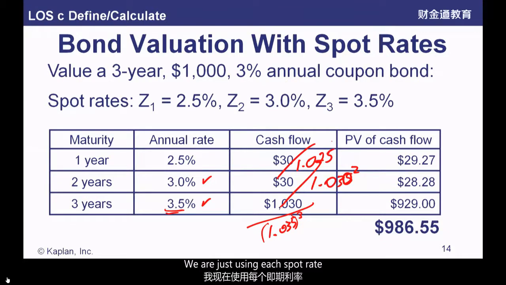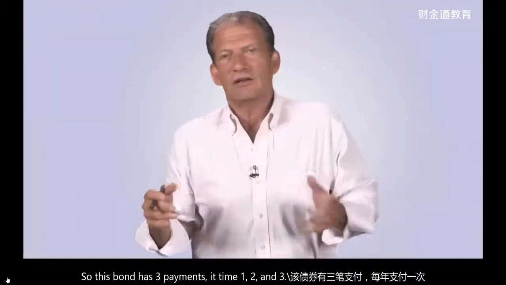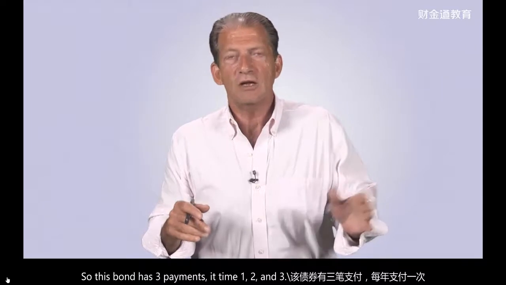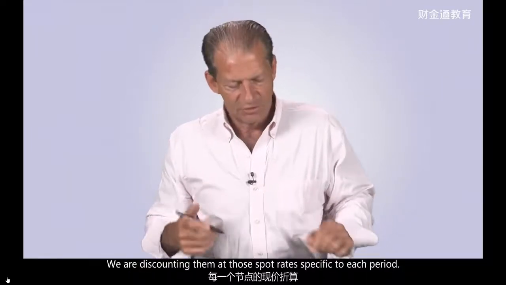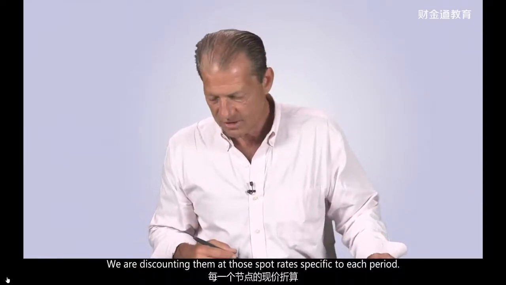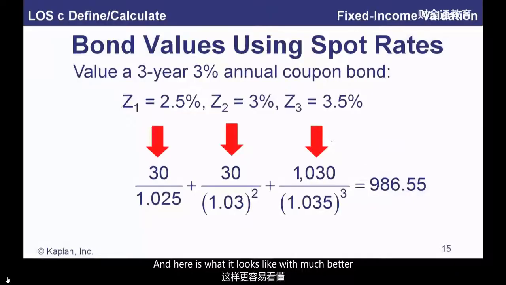We're just using each spot rate to discount the payment that comes at that maturity. So this bond has 3 payments at time 1, 2, and 3. We're discounting them at those spot rates specific to each period. And here's what it looks like with much better writing than I put on the last slide. We tried to do these so you can actually read it. And that's it. So we've discounted each of those 3 payments, added up the present values. That's the present value of the bond, and we valued a bond using spot rates.